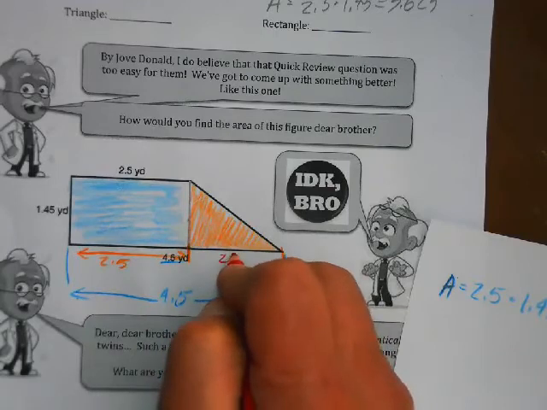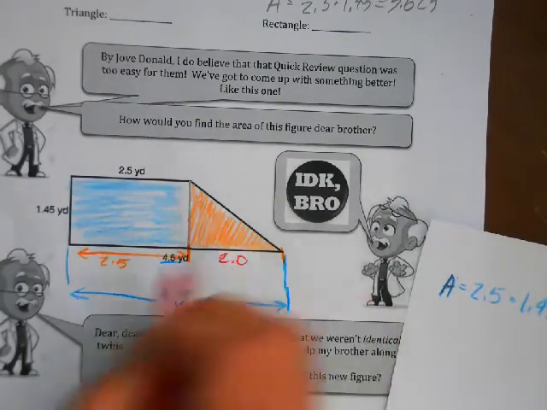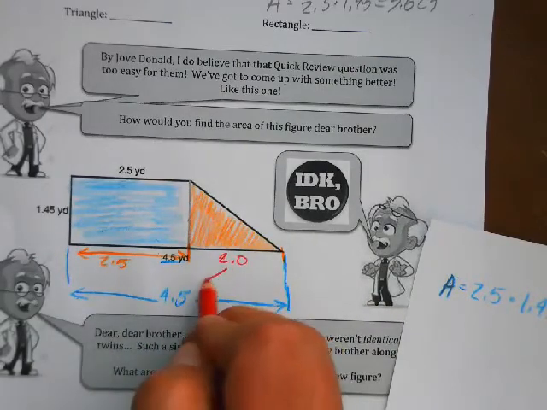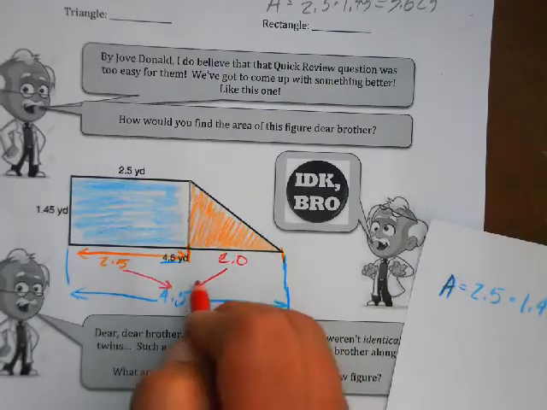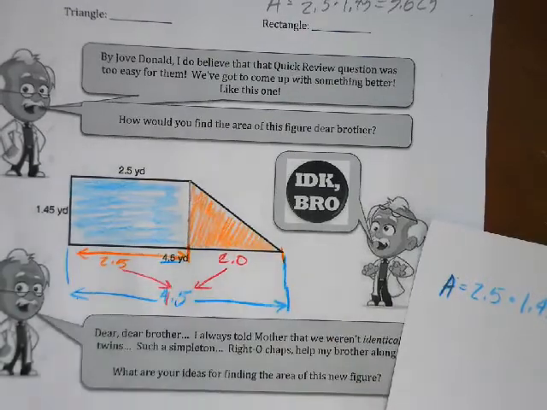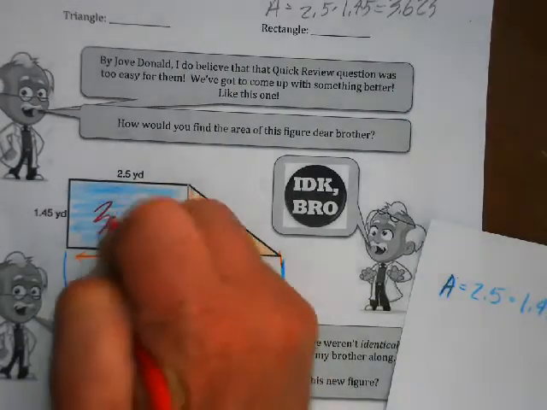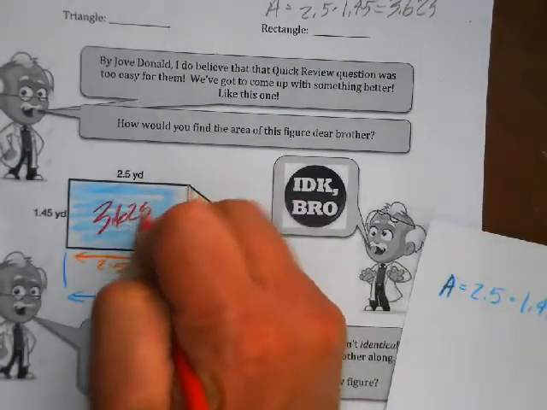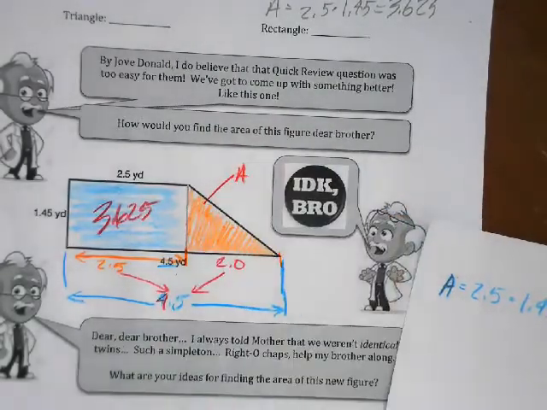How big would our triangle be? If we know from here to here is 4.5, right? We know all that distance from there to there is 4.5, right? Everybody knows that. We can see it right here, right? But we know that this section from here to here is only 2.5.